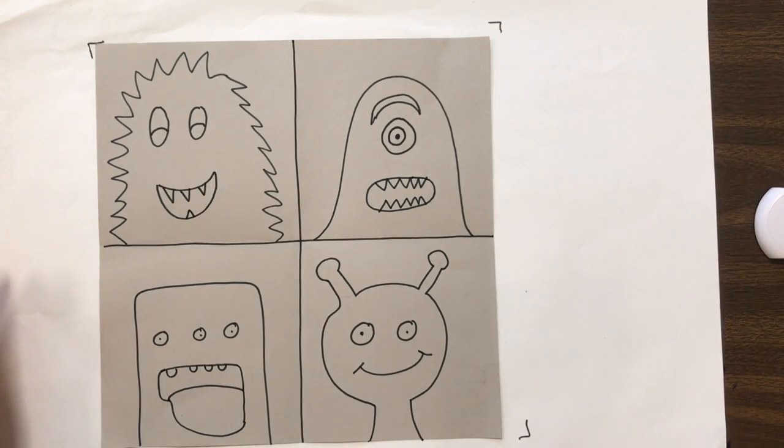Alright, so there's my finished monsters. I am going to use oil pastels to add color. You are welcome to use anything you have at home for color. You're welcome to use paint. If you have paint at home, you can use oil pastels, markers, crayons, whatever you have at home. Be inventive. Alright.